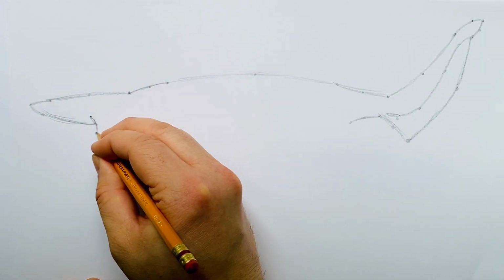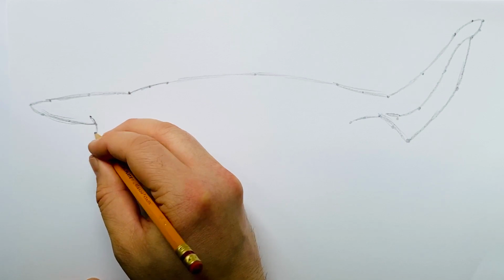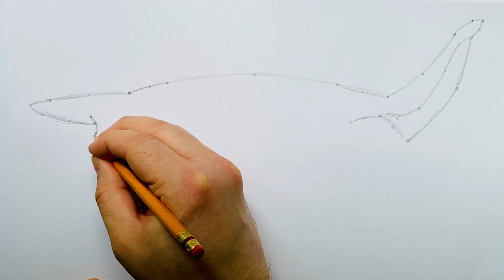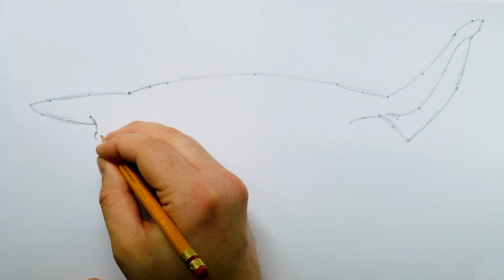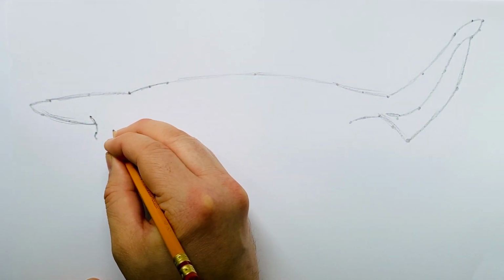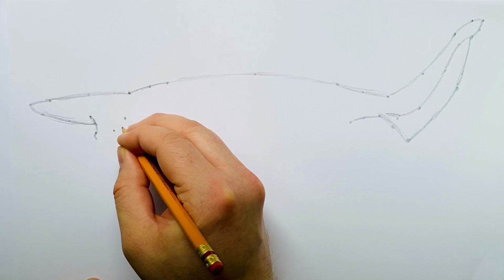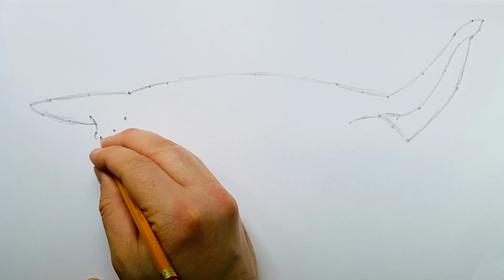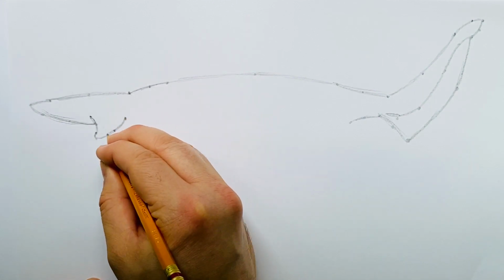Now from this point here, it's a little tight, so I'm just gonna make a little bit of a U-shaped curve there. That looks fine. And now from the end of that point, I'll go ahead and put 2 more dots, and then we got a nice 3 dots there. And we're working on the mouth of our goblin shark.